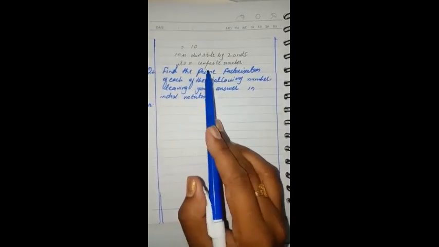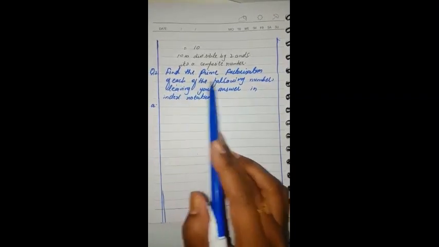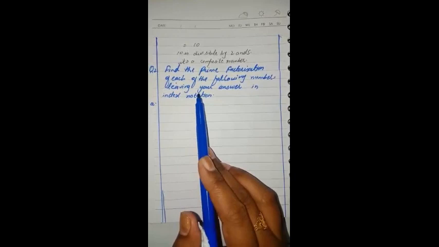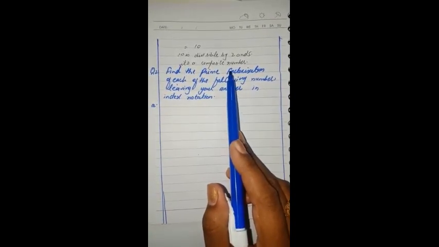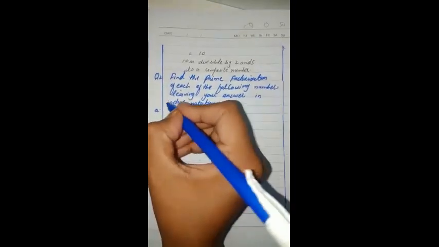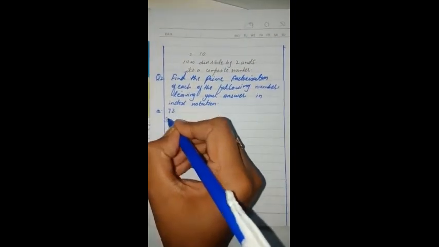Question number 2 is: find the prime factorization of each of the following numbers, and leave your answer in index notation. First of all, in this question you find the prime factorization and convert it to index notation. First part is 72. Solution.